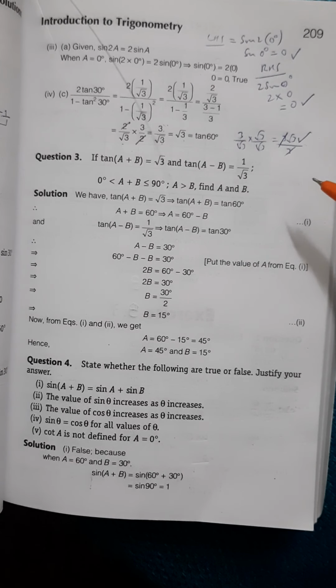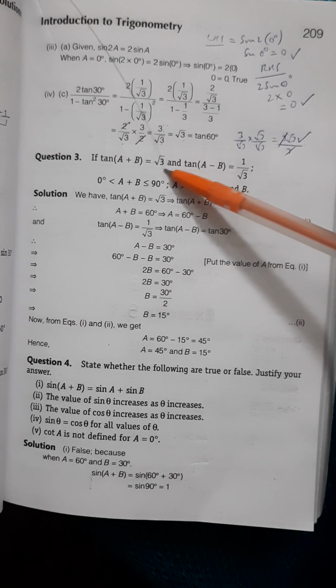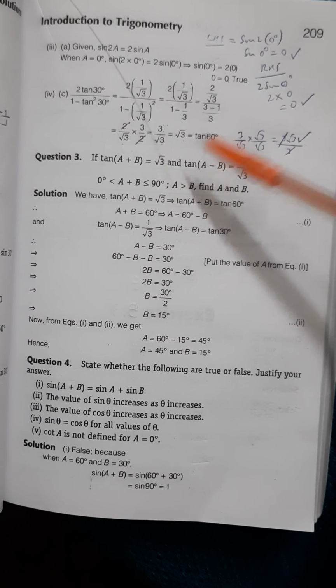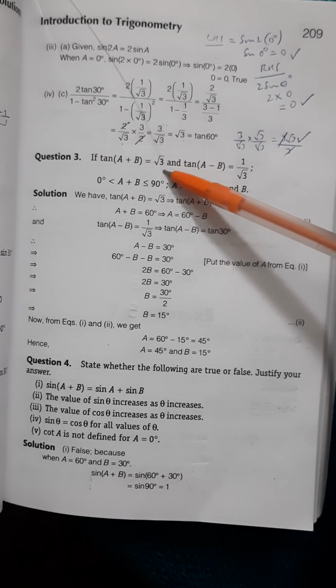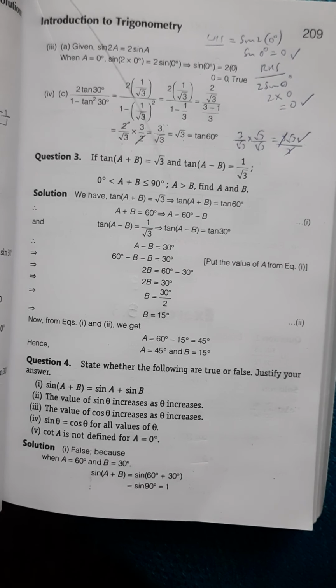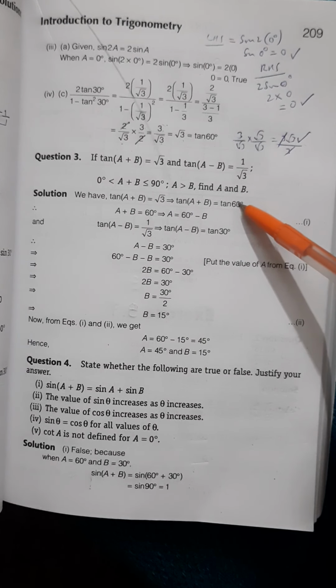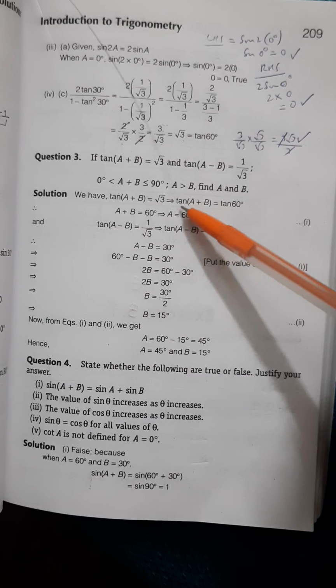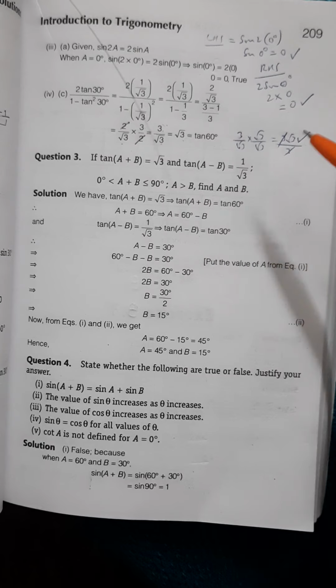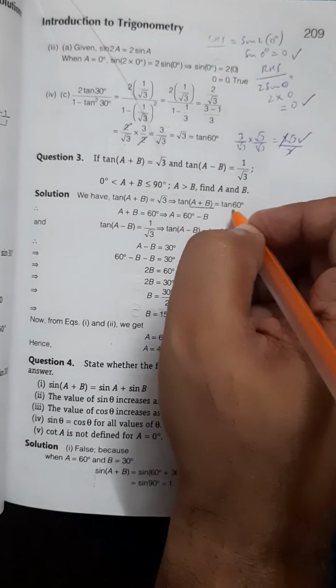So what you need to do is substitute tan a plus b as tan 60. Instead of root 3 we will substitute tan 60. So tan a plus b is equal to tan 60. Now if you compare both, tan is there on both sides, so we can say that a plus b is 60.